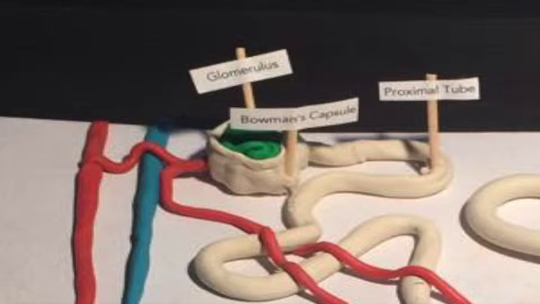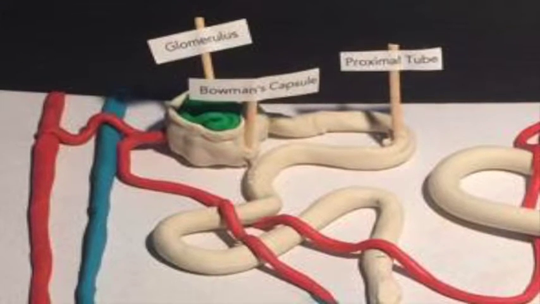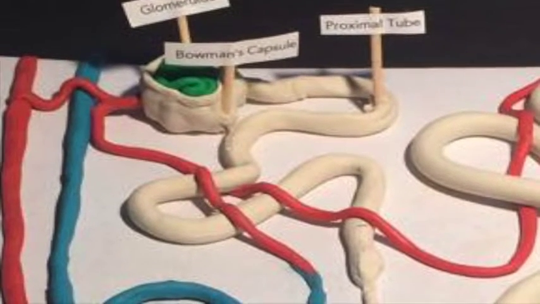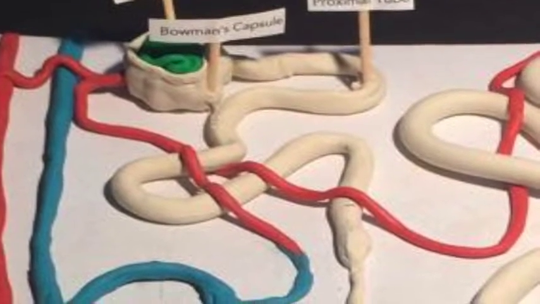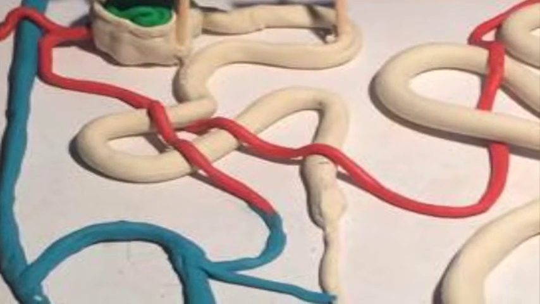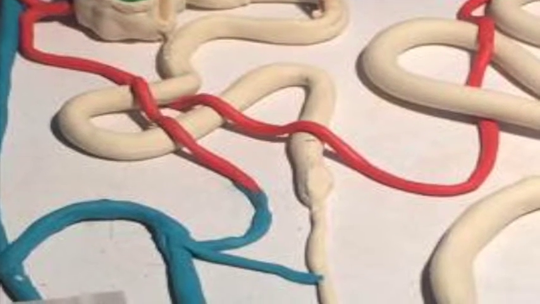This process removes around 70% of the solutes and water from someone's blood plasma. Useful substances like amino acids and glucose are filtered too, but they are reabsorbed by selective reabsorption. After being filtered, the fluid goes into the proximal tube, which extends from the glomerular capsule to the proximal straight tube. At this point, any essential substances like amino acids, glucose, and vitamins are transported back into the blood. Also, a big amount of water goes back into the blood using osmosis.